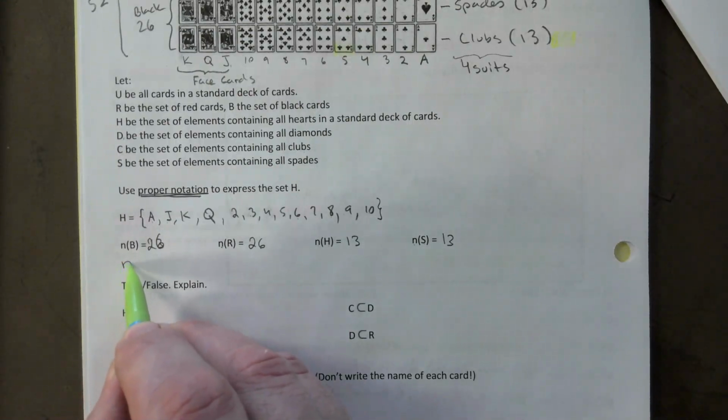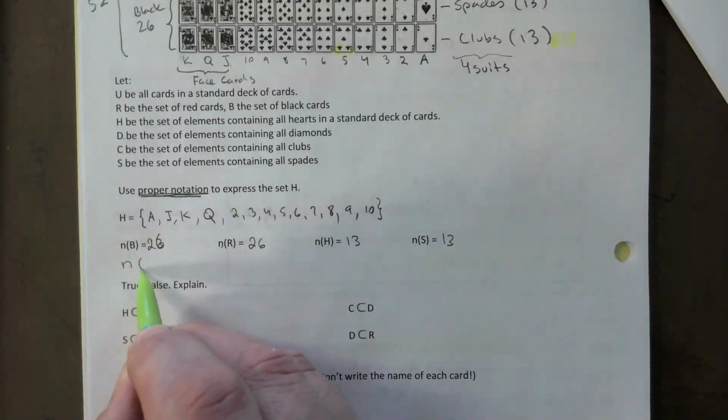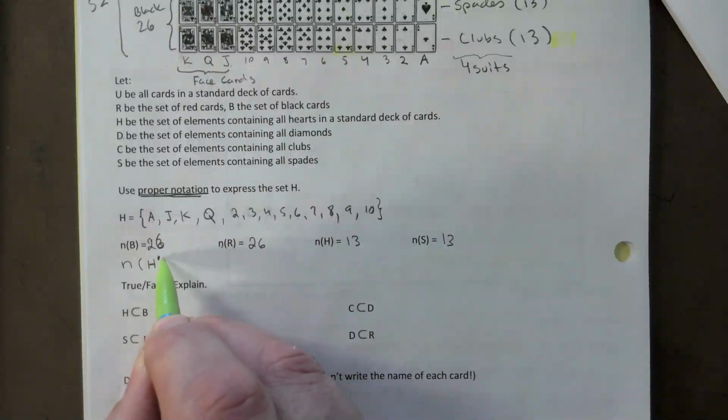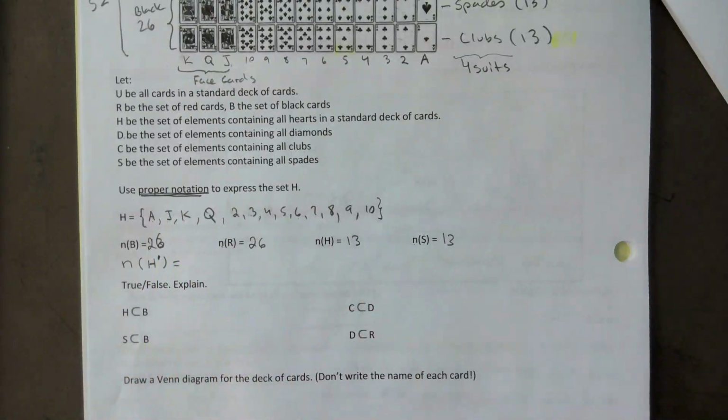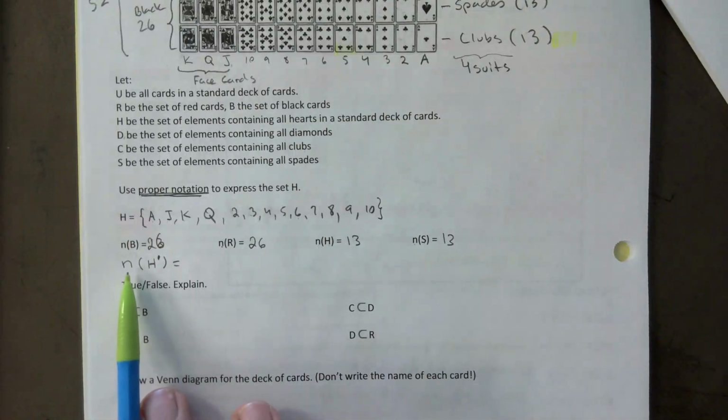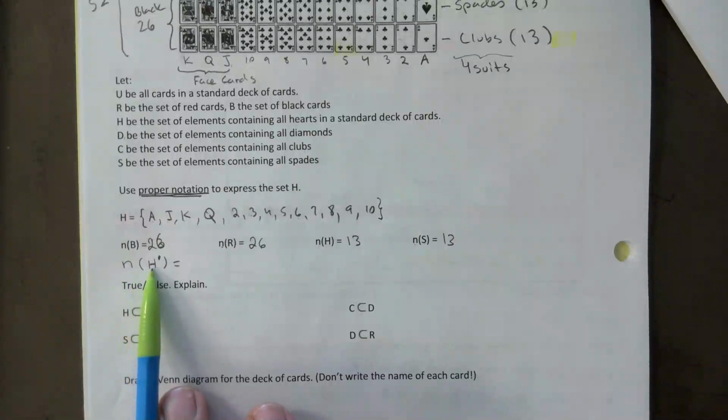If I asked you this, how would you figure that out? What does that even mean? The complement, so the translation would be number of cards that are not hearts. 39.